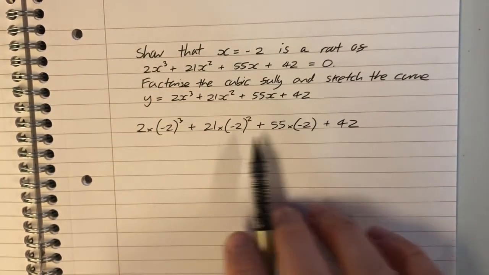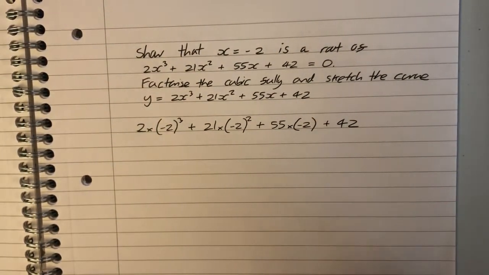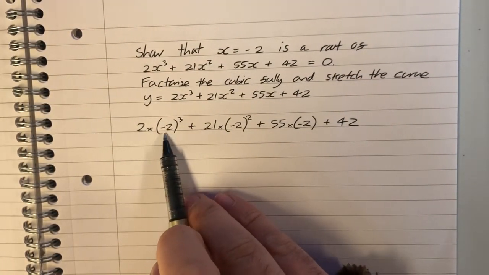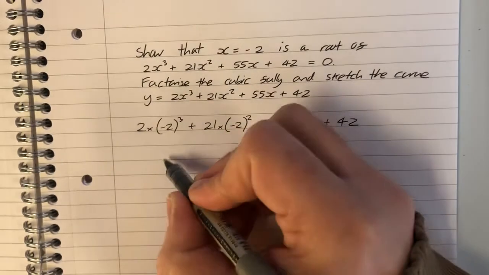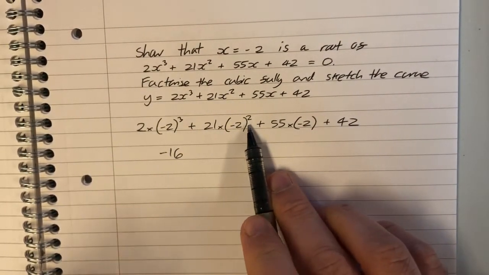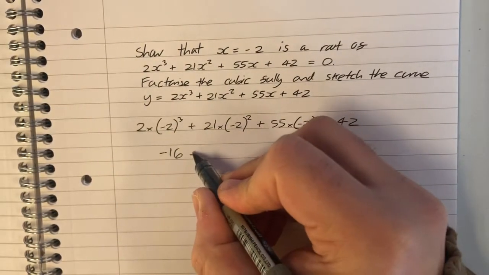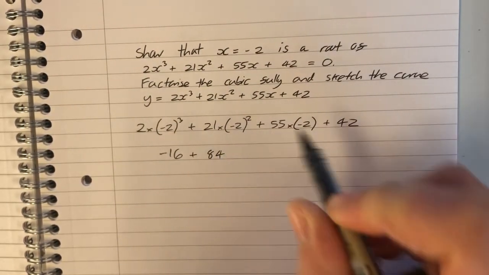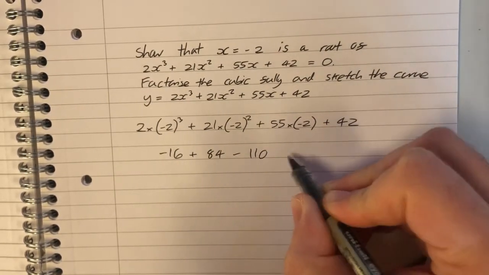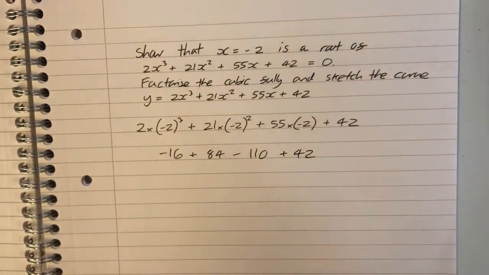Okay, I'll put the brackets in just to make sure that I don't make any sign errors. Very easy to make sign errors, so just be careful. Okay, minus 2 cubed is minus 8, times that by minus 2, that's going to be minus 16. Minus 2 squared is positive 4, times that by 21, I'm going to get plus 84. That's going to be minus 110, and then I've got my plus 42 over there.